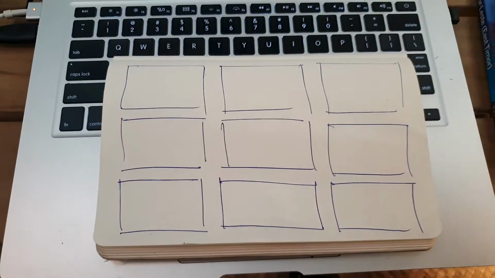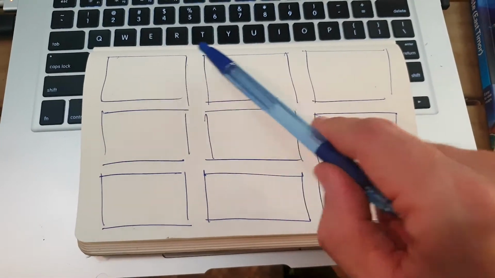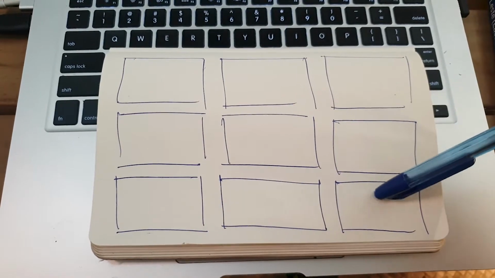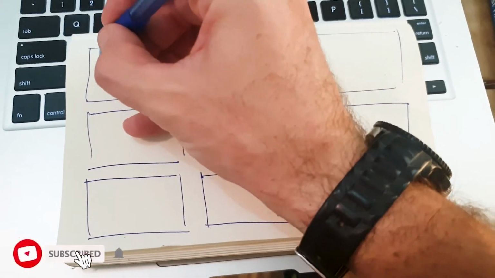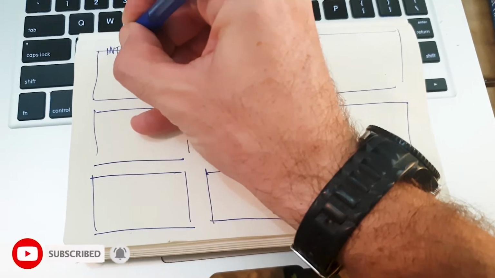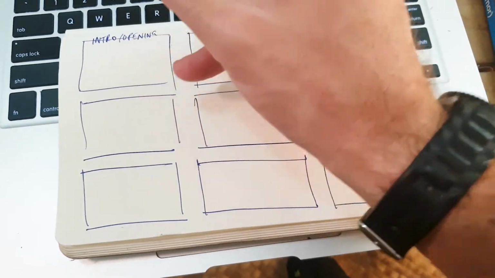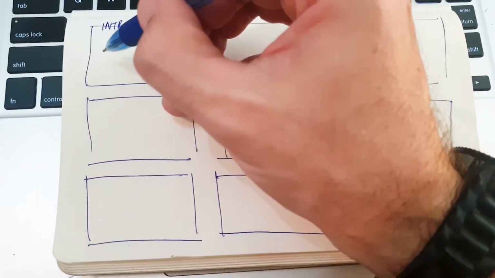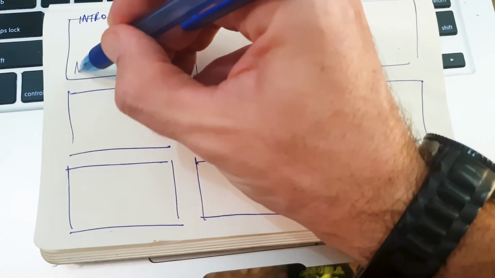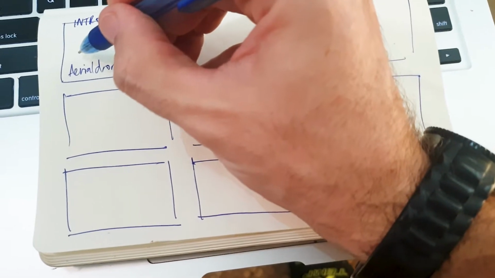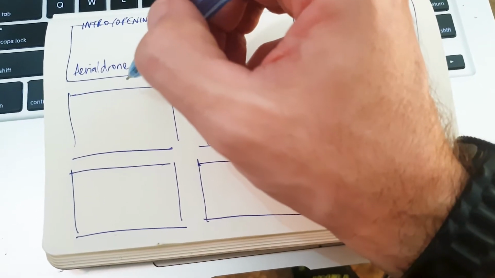Okay, so you might be wondering, where do you start with the storyboard? And this is where I start. Okay, so this is the storyboard. You have 9 boxes. You can have as many or as few boxes as you think you might need. And so in this opening box will be your intro. So that's your opening scene. Now, in my case, for this one, I'm going to say it's going to be an aerial drone shot. And I'm going to say that this is to showcase the venue.